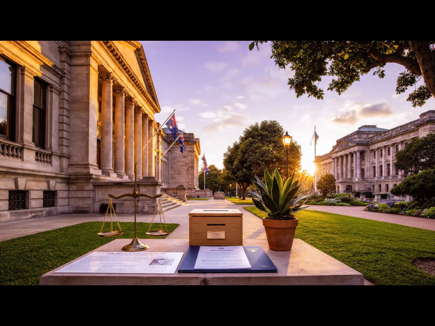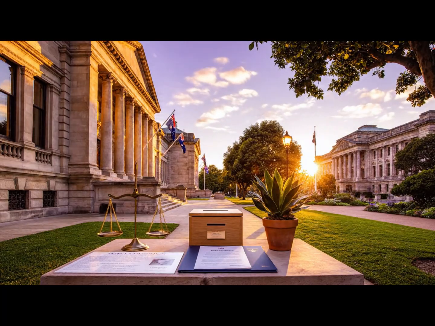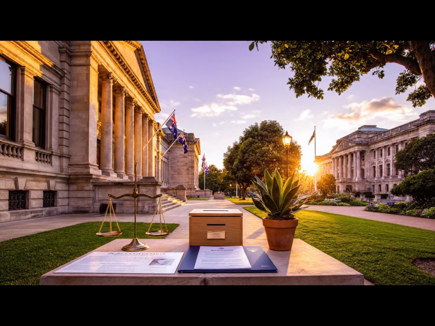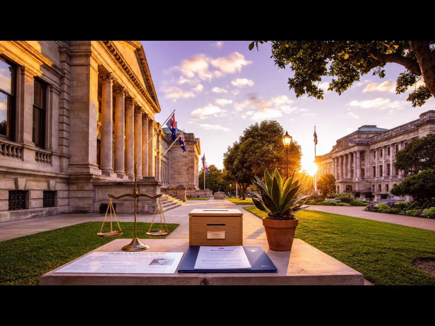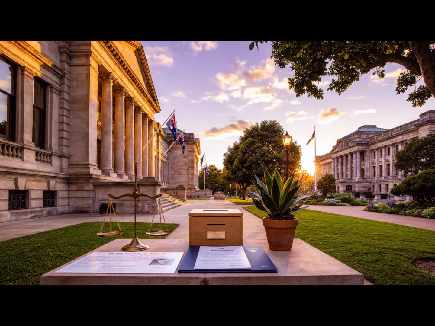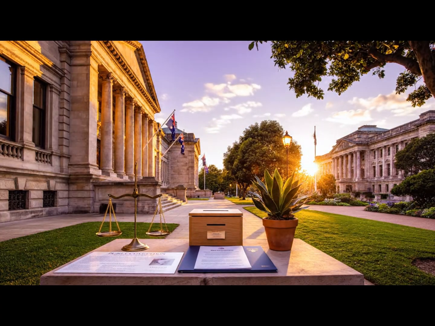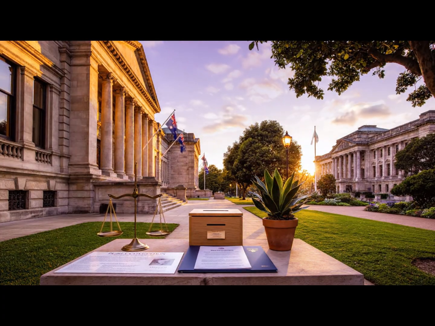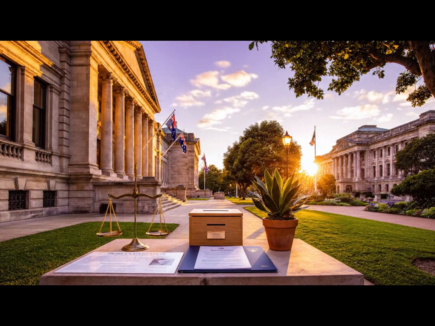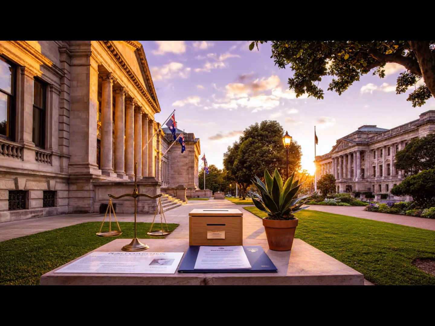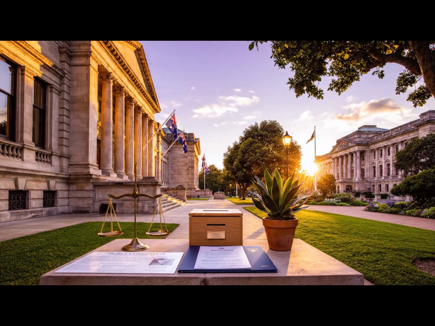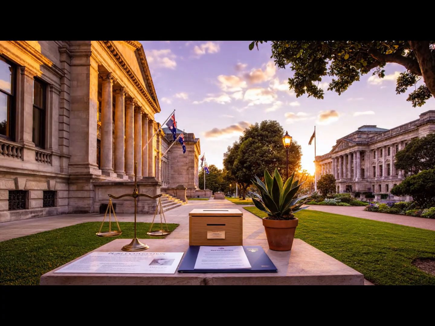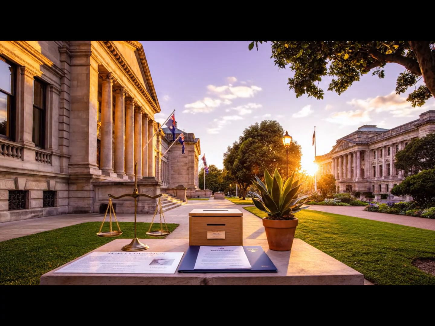Now, let's move to the jury. A jury is used in some criminal trials, particularly for serious indictable offenses when the accused pleads not guilty. The jury's responsibility is to listen to the evidence presented in court, follow the judge's directions about the law, deliberate carefully, and decide whether the accused is guilty or not guilty. The jury must decide based only on the evidence and the law, not rumors, not media reports, not assumptions, not personal prejudice, not sympathy alone.